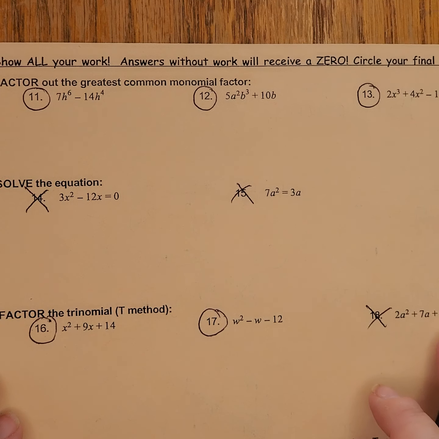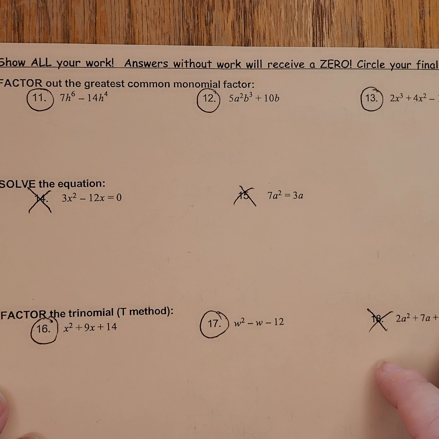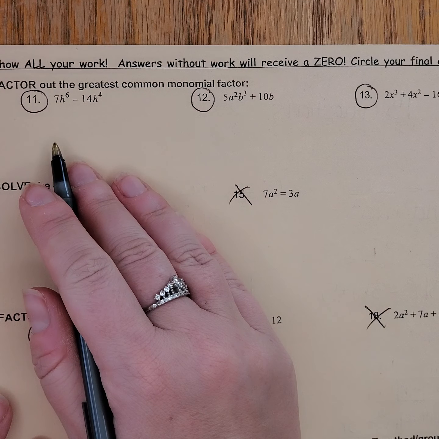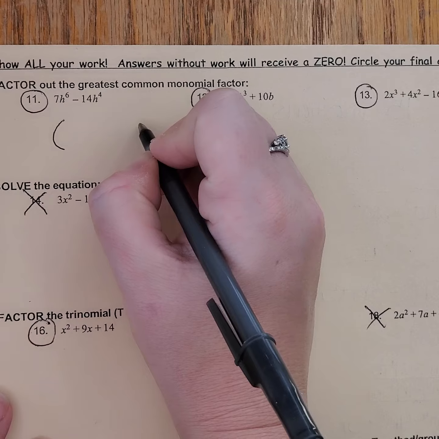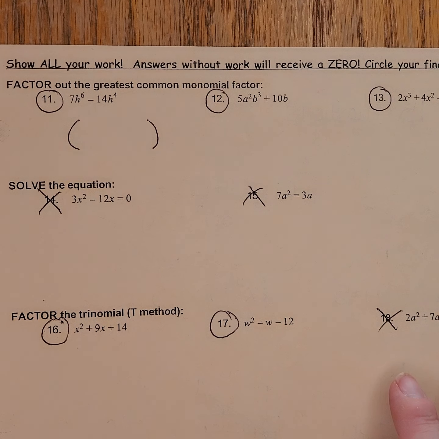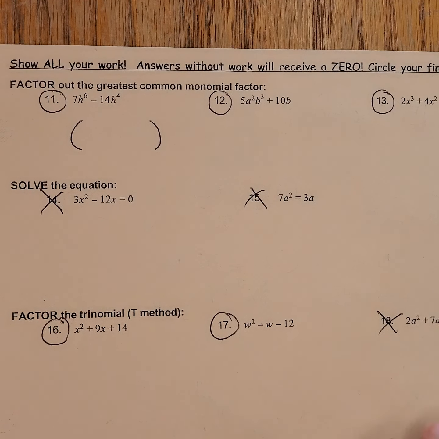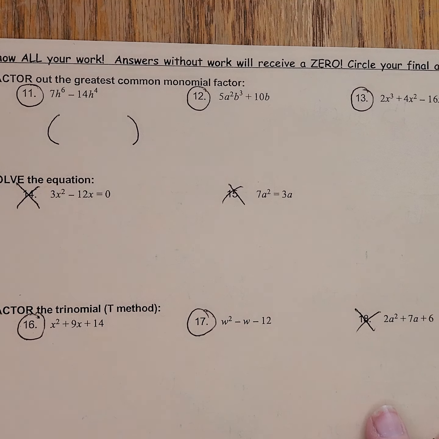So the next section is factoring. These are factoring out the greatest common monomial factor. That's just a big tongue twister for getting rid of what they have in common. So anything they have in common is going to go on the outside of the parenthesis. Anything they have left over is going to go inside the parenthesis. Okay, so go ahead and pause the video. We're going to try 11, 12, and 13. I'll move it over so you can see 13 as well.